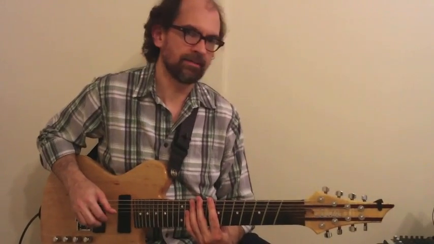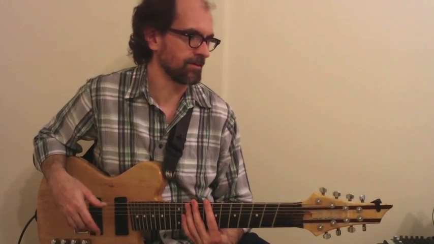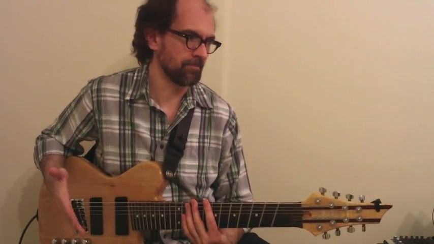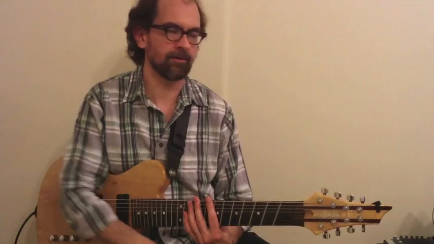Now example 29 takes that same sus-triad concept, but in more of a vertical modal kind of approach. In other words, I'm putting more changing harmonies into the mix.